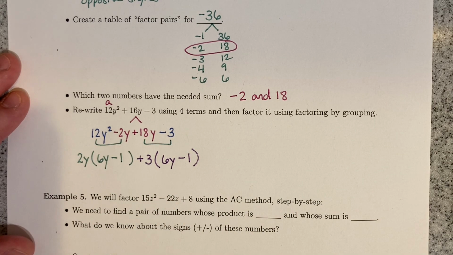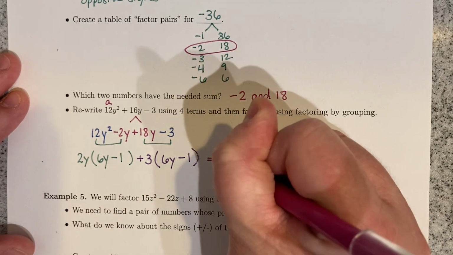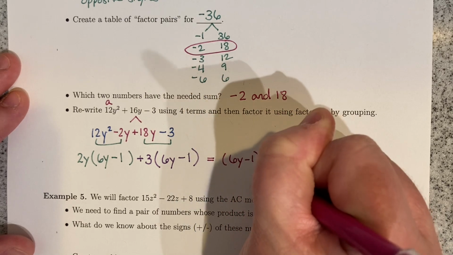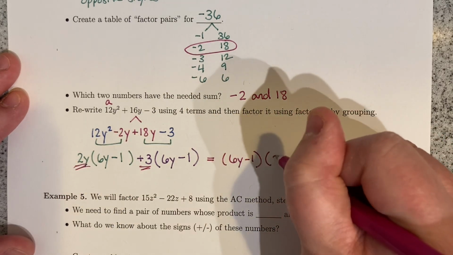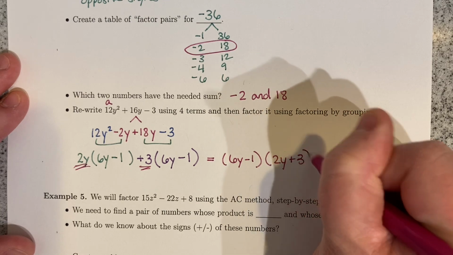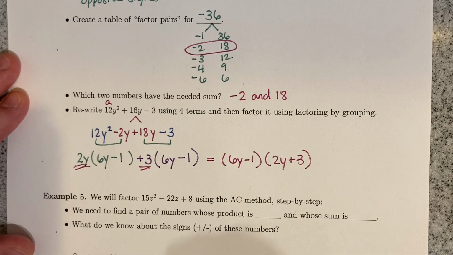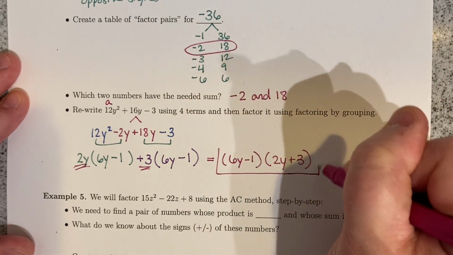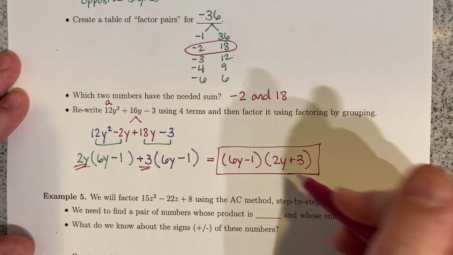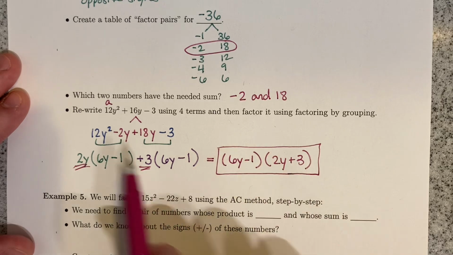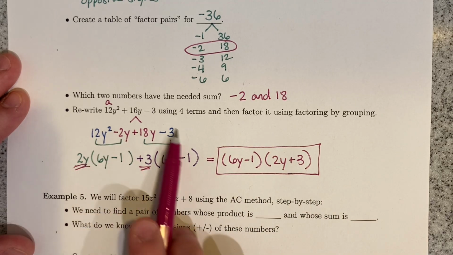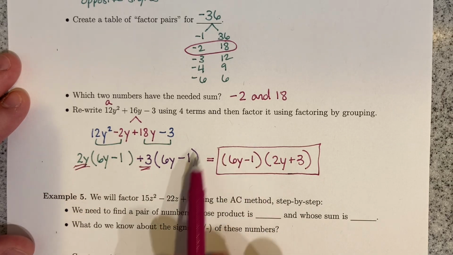That's always what we're looking for in factoring by grouping. So 6y minus 1 can factor out, and what's left behind is the 2y plus 3. Nice. And just like in the last video, you can always check by doing FOIL, right? And you should get this version with that split middle if you did FOIL.